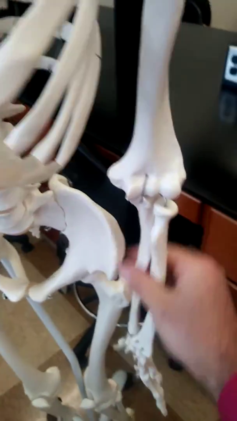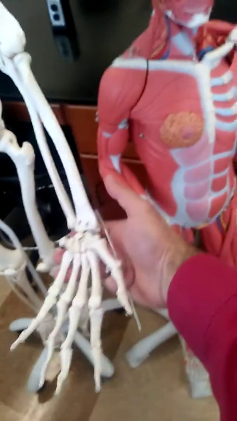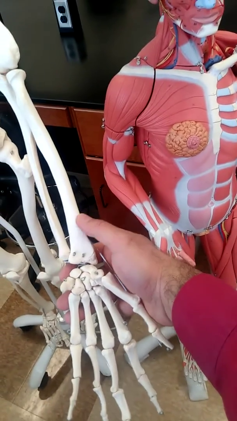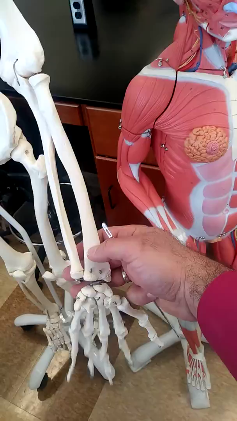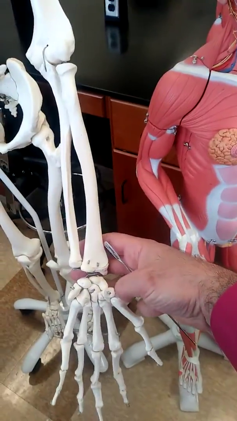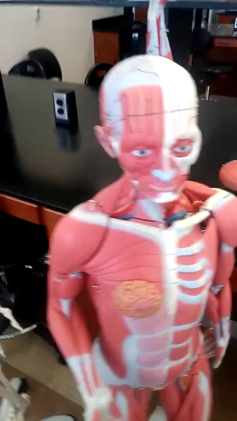Then again, this is the anatomical position. And this is the radius bone. And this is the ulnar bone. So the radius is more towards the lateral surface. Okay, let's go ahead and talk about the muscles.